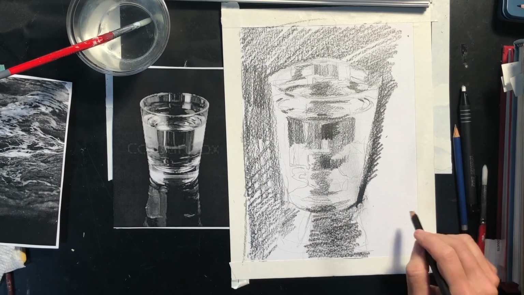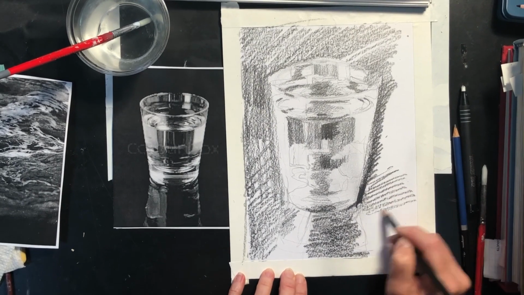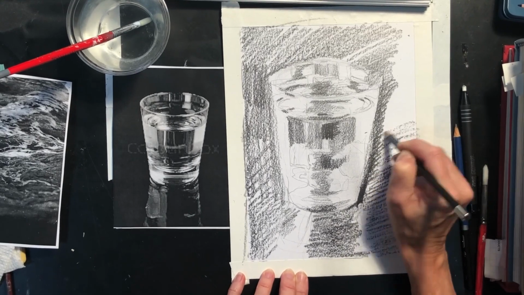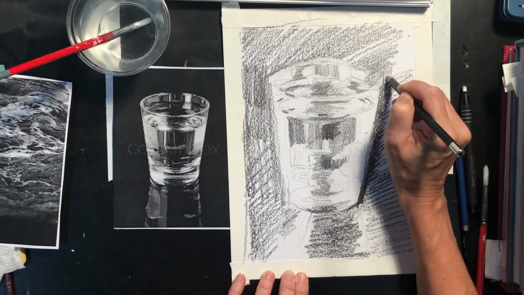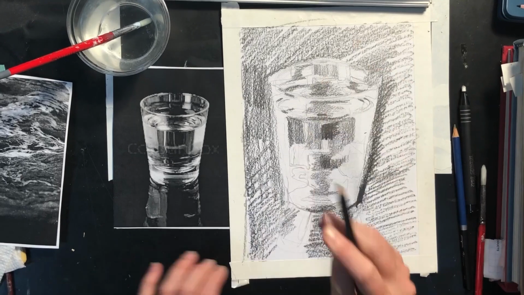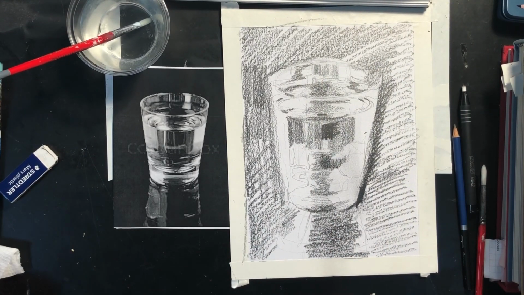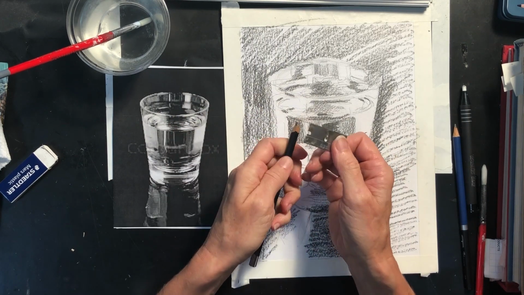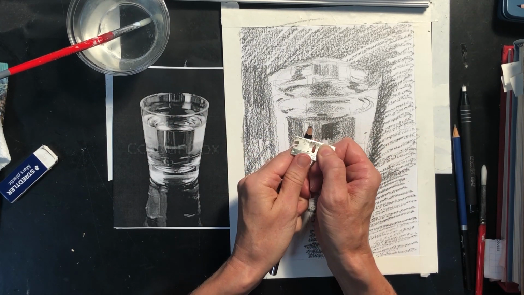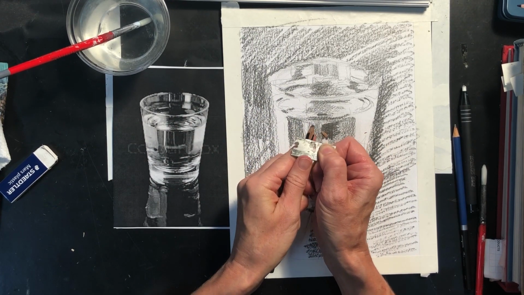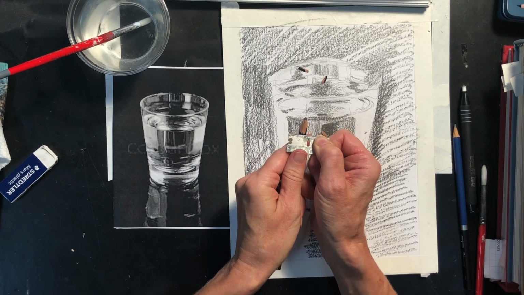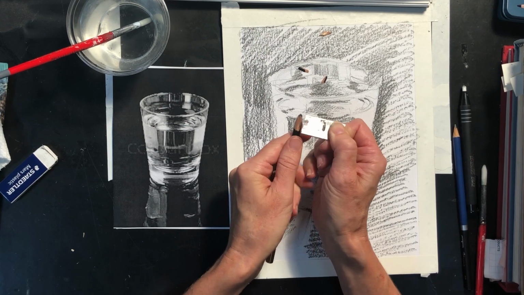My pencil's totally running out. I actually don't have a pencil sharpener with me right now, which is really silly that I'm an artist and I don't have a pencil sharpener in my studio. I do probably somewhere, I just can't find it. I'm using a razor. Don't do this at home unless you know how to.